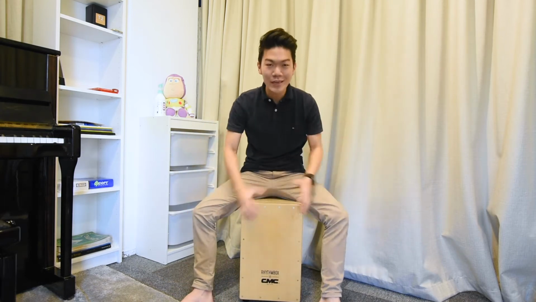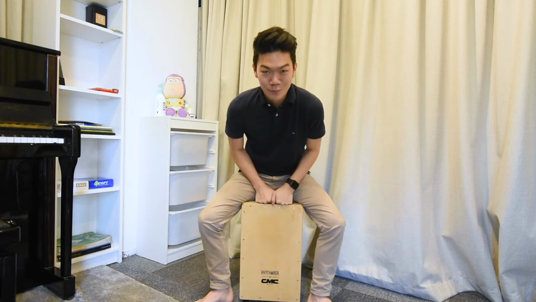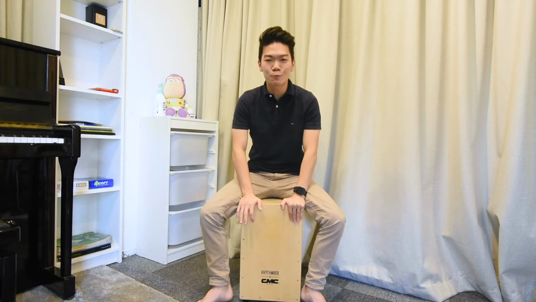And today we'll be talking about the Cajon. The Cajon is spelled C-A-J-O with a stroke up and N. So C-A-J-O-N. So it's pronounced as Cajon. It's the Spanish word for box or crate.